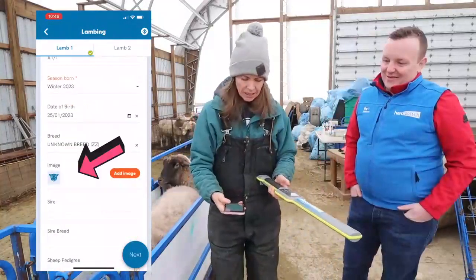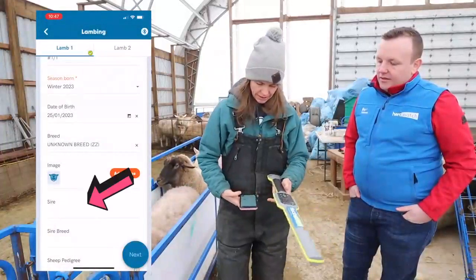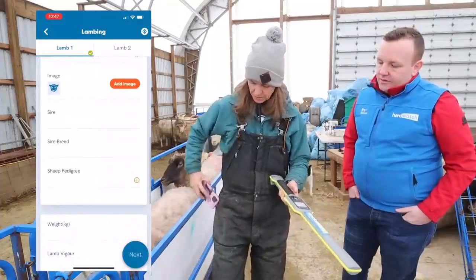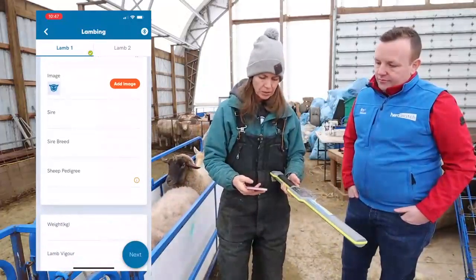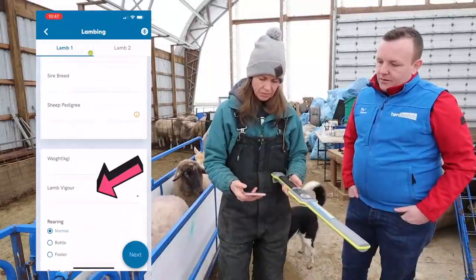You can add an image of her if I wanted to. You could put in the sire. But I probably won't because I don't know what group it is. But that's where I would put group 1, group 2, group 3. And then I put the weight of the lamb and then the vigor.